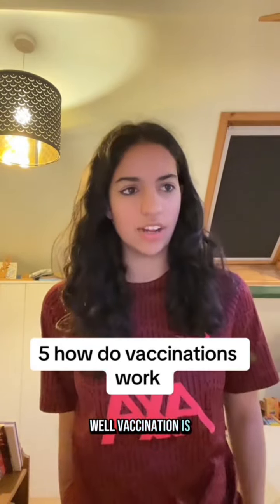Well, vaccination is when a dead version or an inactive version of a disease, a very small amount of it, is injected into the bloodstream, and basically this activates blood cells to produce the right antibodies to latch onto the antigens on the pathogen, and then this is stored using memory cells so that if this disease re-enters the body, the right antibodies can be produced again very easily.